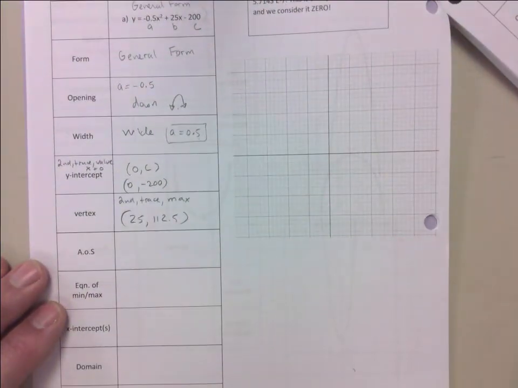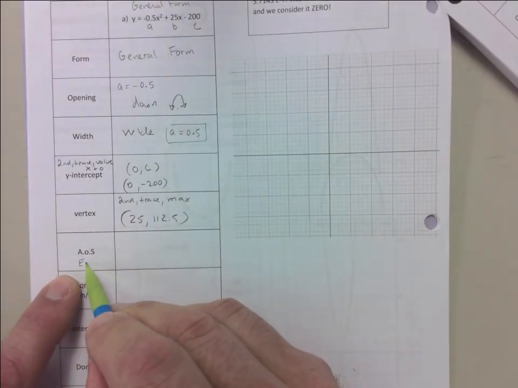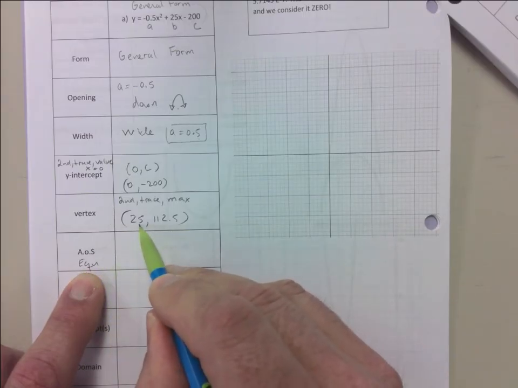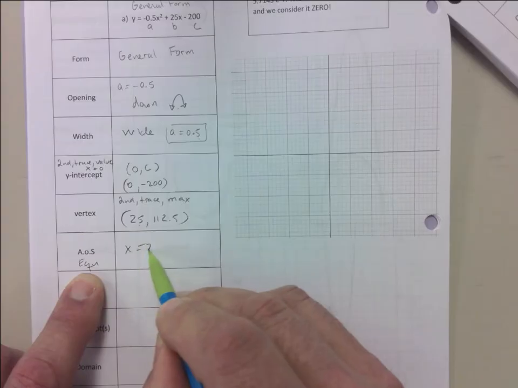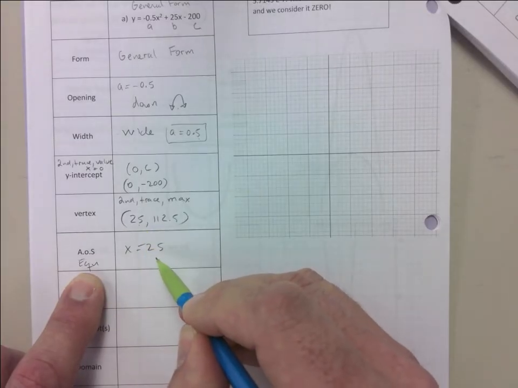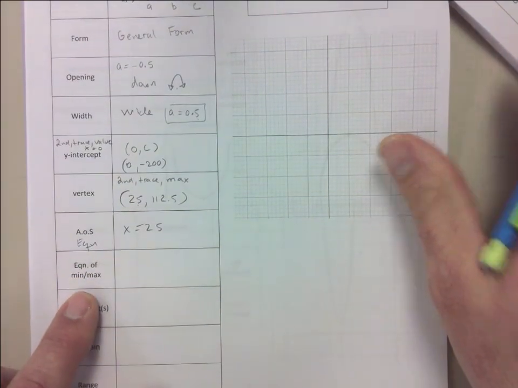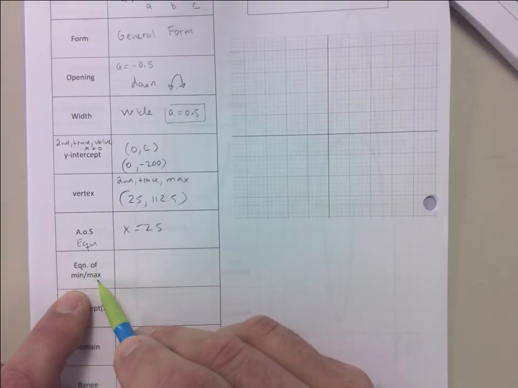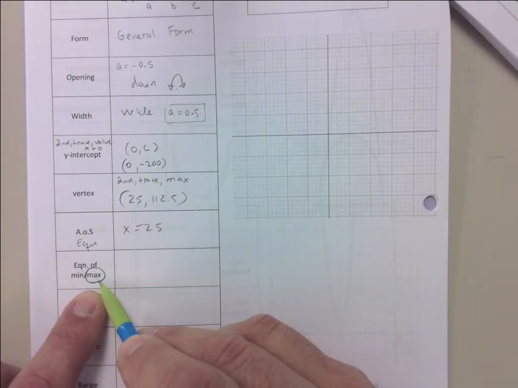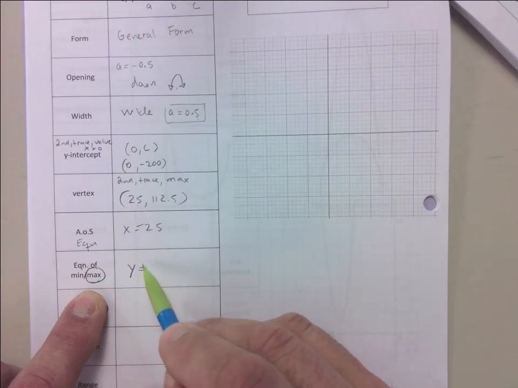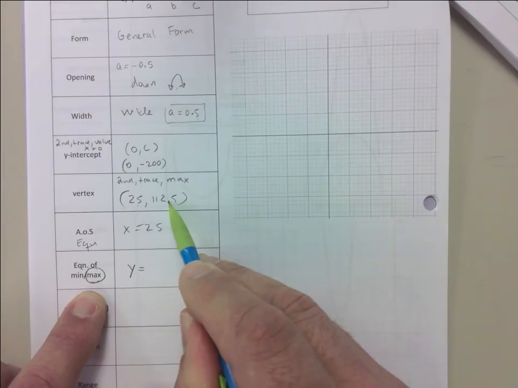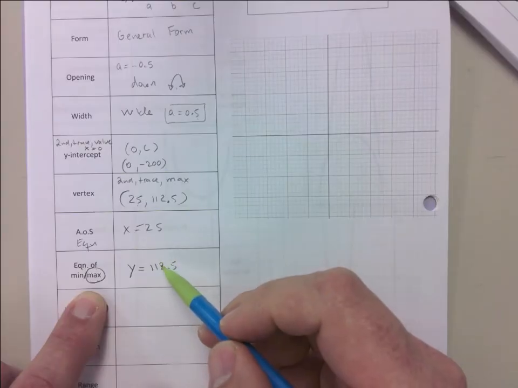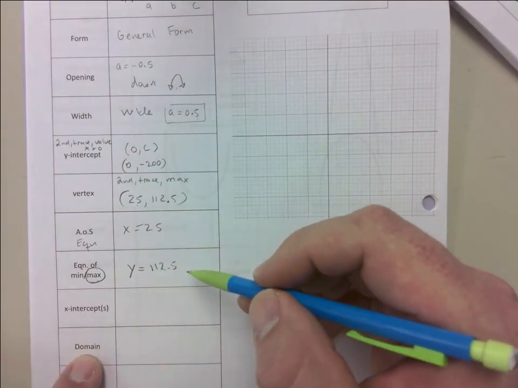Okay. Axis of symmetry, what is this? That's the equation that comes from the x value. So that's supposed to be x is equal to 25. Make sure you copy this down. Later on I can help you out. Equation of the minimum or max. We only have a max in this case. It's going to be y is equal to 112.5, okay? These are like the imaginary lines that go across the vertex.